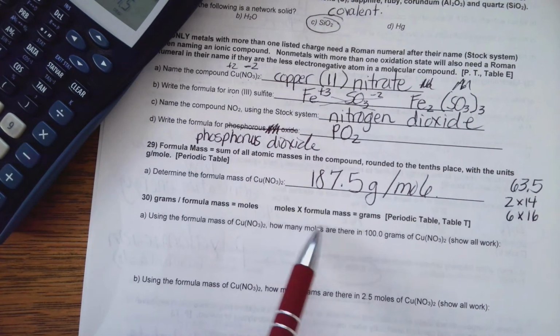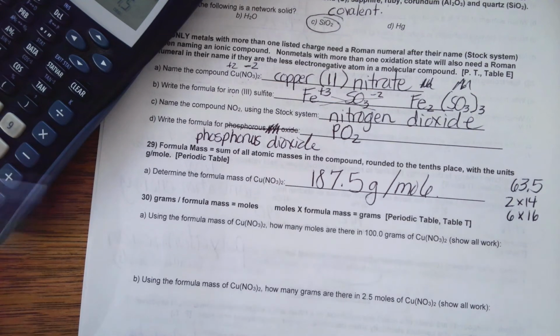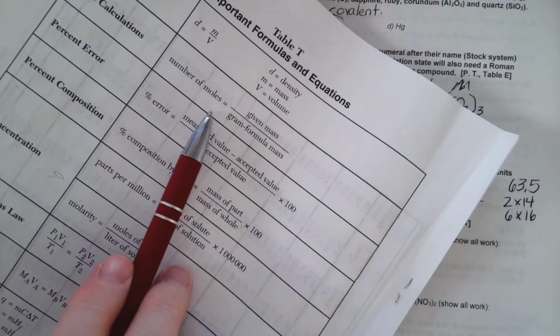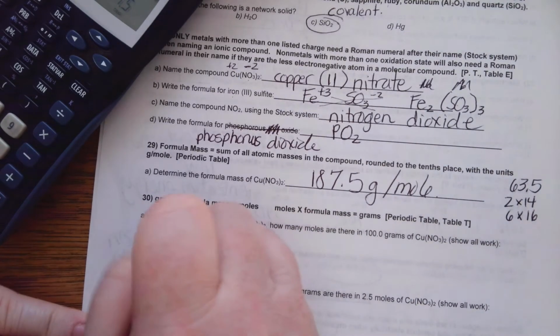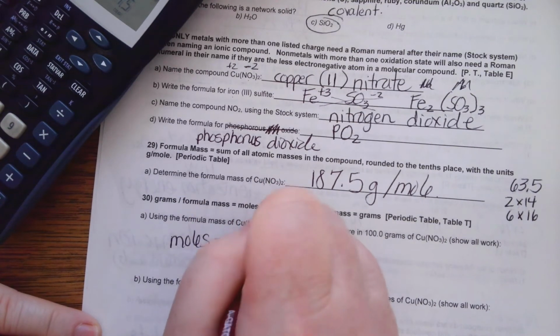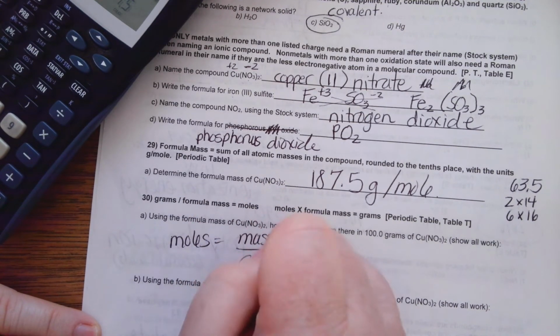Using this formula mass, how many moles are there in 100 grams? So what I need is this formula. Moles is mass over gram formula mass. So moles is mass over GFM.